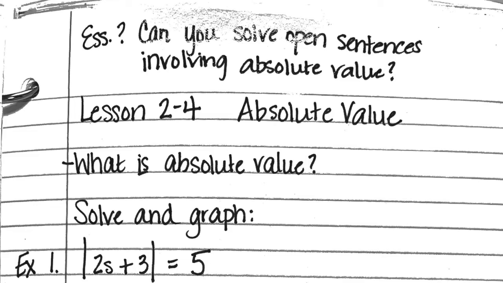Hey, Algebra 2, we're working with some other concepts, but now we're going to go ahead and start inequalities with absolute value. Our essential question: can you solve open sentences involving absolute value?